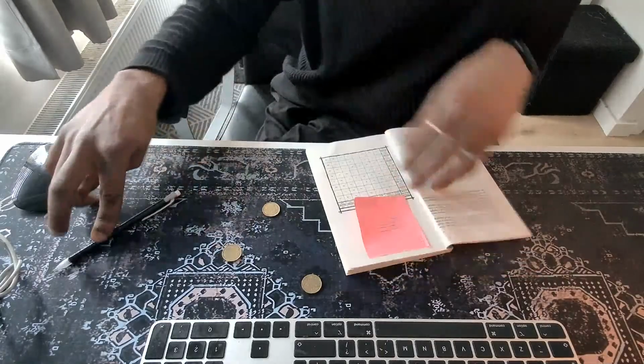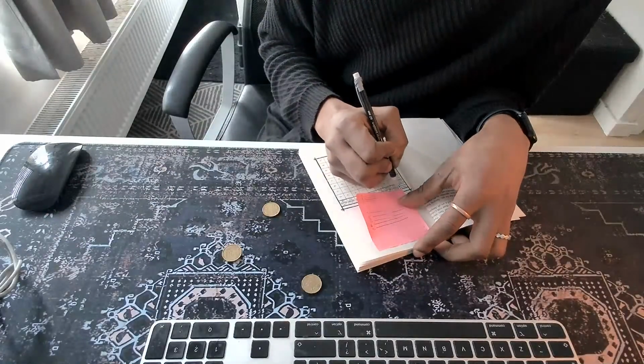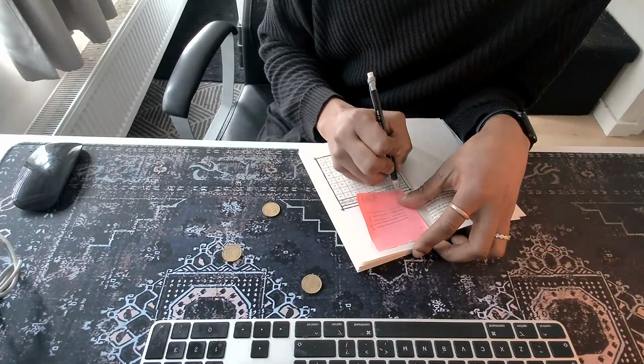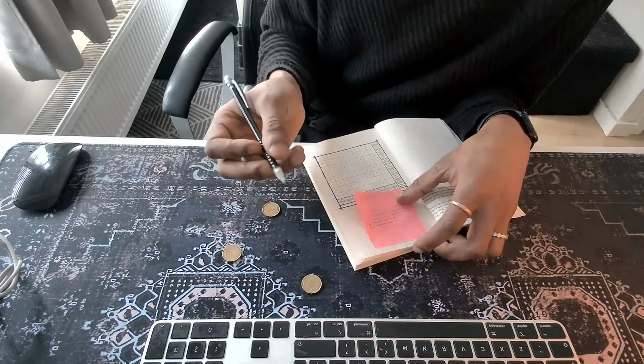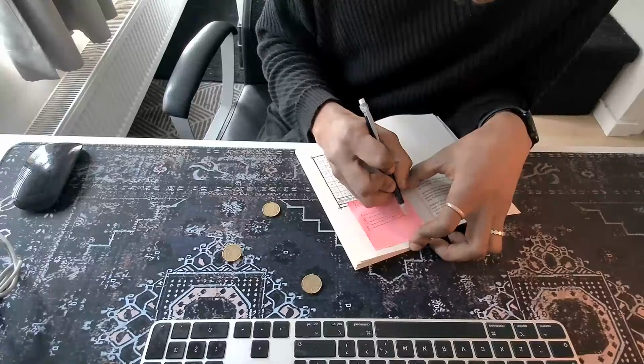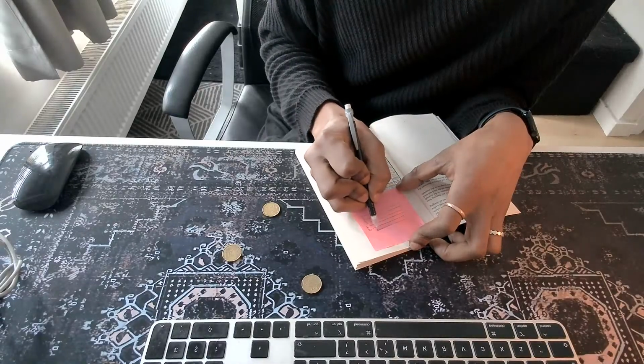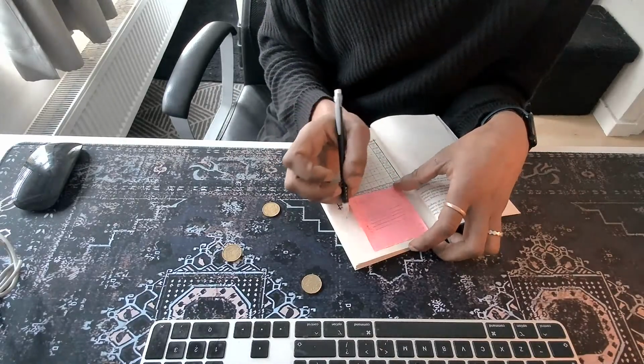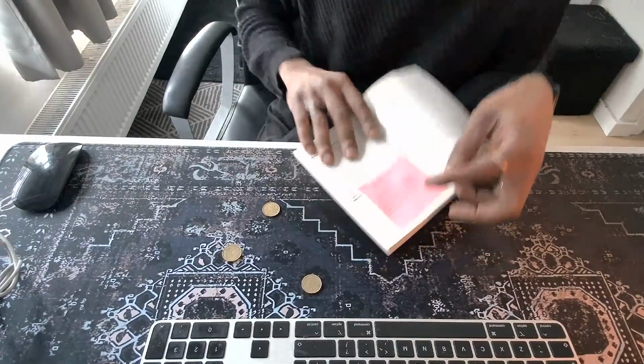So yeah, 3 tails. So 2 times 3 is 6. That's also even. So we put a dash. And so we have the changing lines are always 6, 9, 6 and 9. A fun, easy way to remember that.